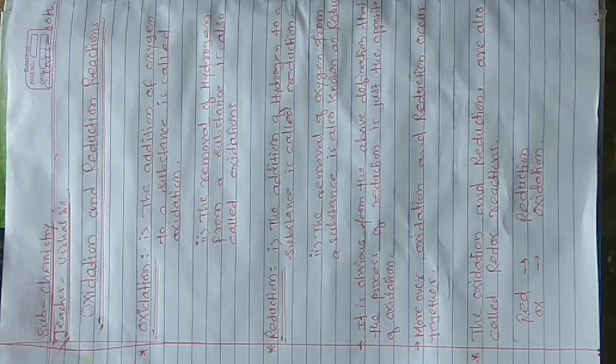Now try to understand about the reducing agent. The substance which gives hydrogen for reduction is called a reducing agent.